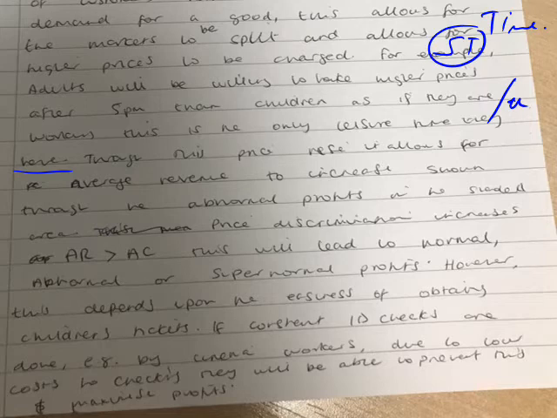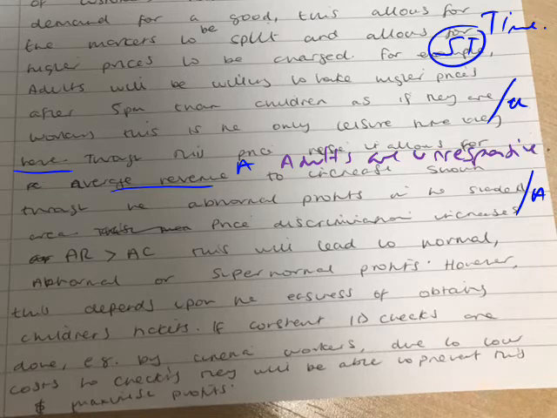Though this price rises, it allows for average revenue to increase, showing abnormal profits. Yes. Again, a little bit of extra on that point. The reason why the revenue would increase, you could say, is because the adults are unresponsive to the change in price, or give it a numerical one: a 10% rise in price would equal only a 5% fall in demand, and then you're proving that average revenue would increase.